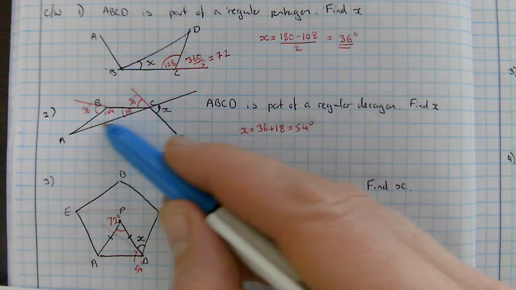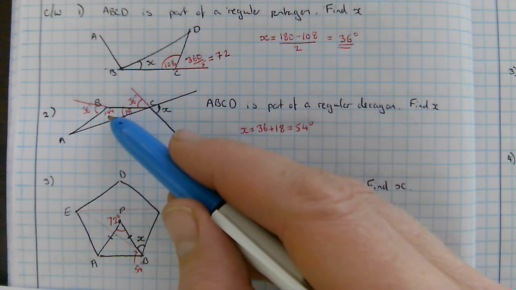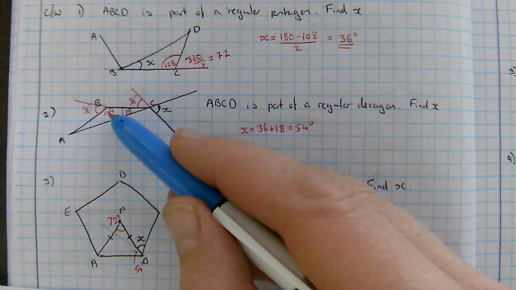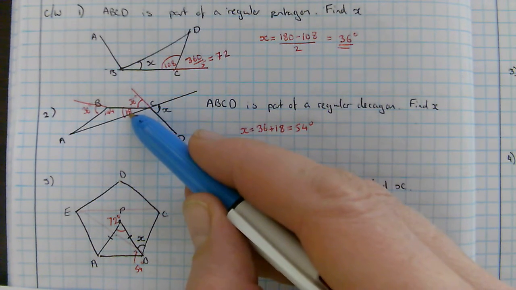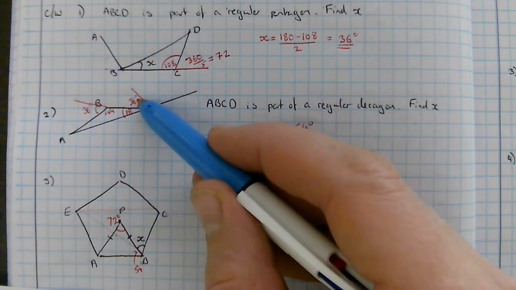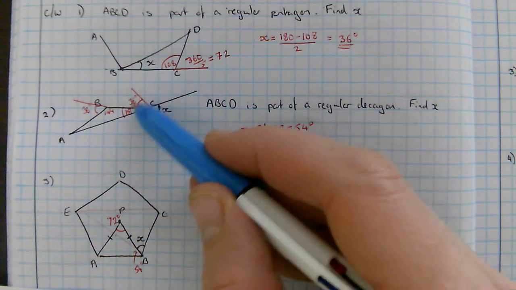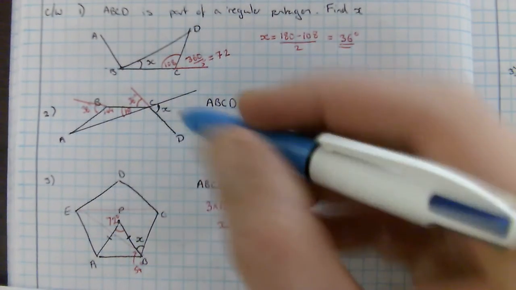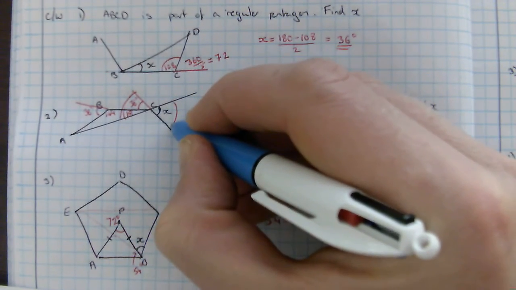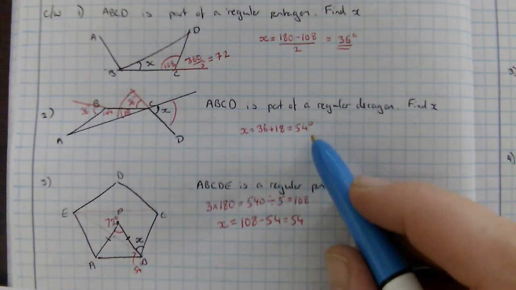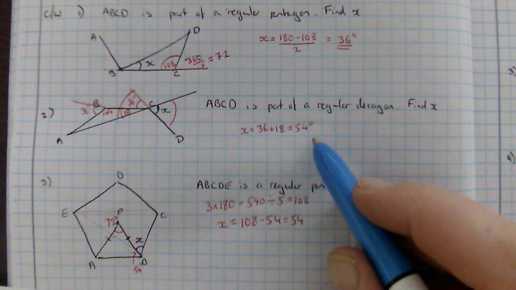I've got my isosceles triangle. 180 take away 144 gave me 36. Divided by 2 was 18. So I know that this angle was 18. I've got 18 and 36 here. Together, that would give me 54. Together, these two are vertically opposite angle x, so it must be 54 degrees.